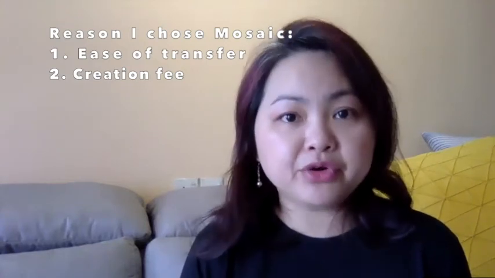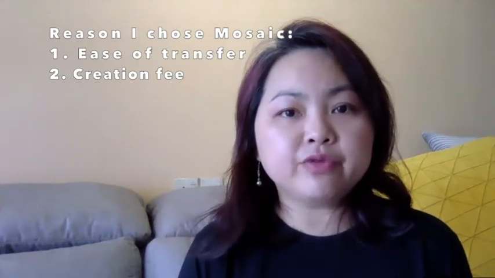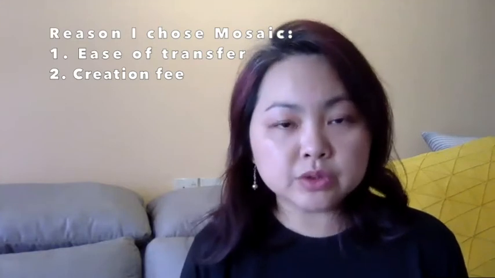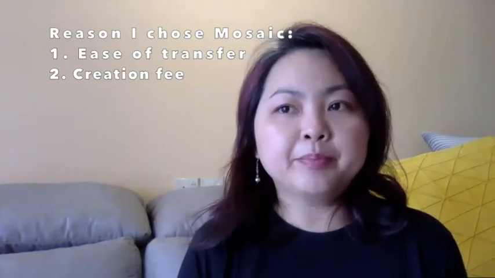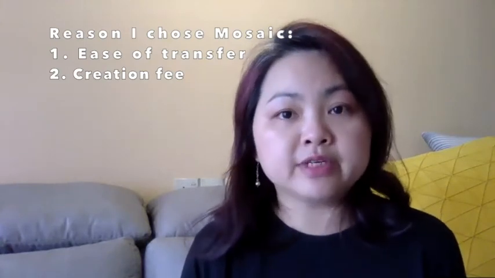Now, why do I prefer it to come with a fee? Because if it's free, you're free to create any amount you like, and it's like people just create tokens out of nothing. When there's a fee, people would think twice about how to make it proper, and only create it when they need it and mean it. So that's the second reason.